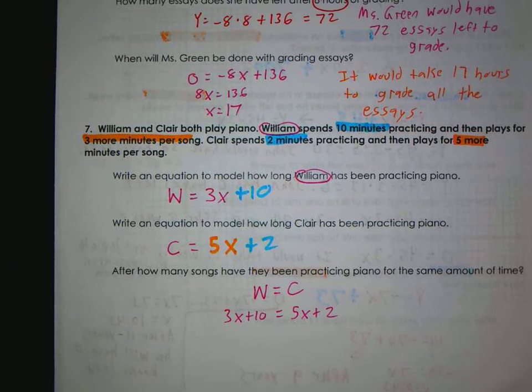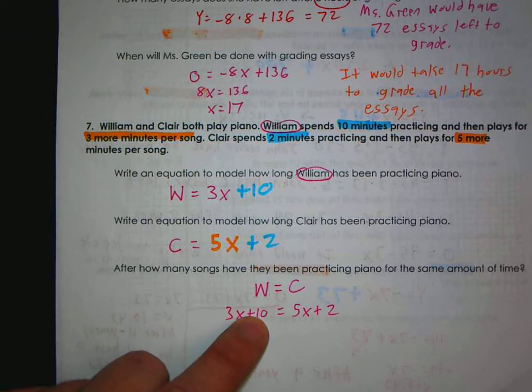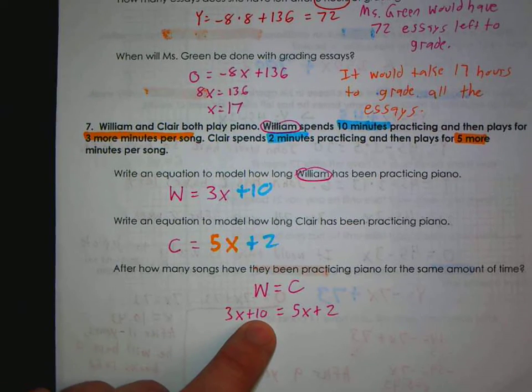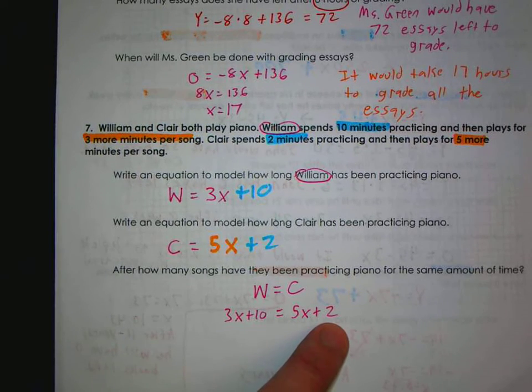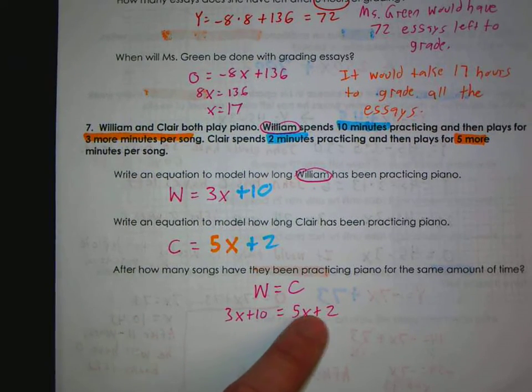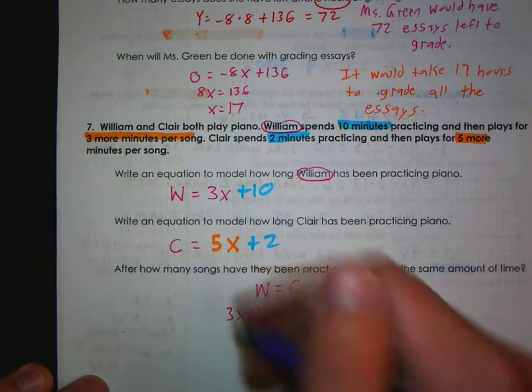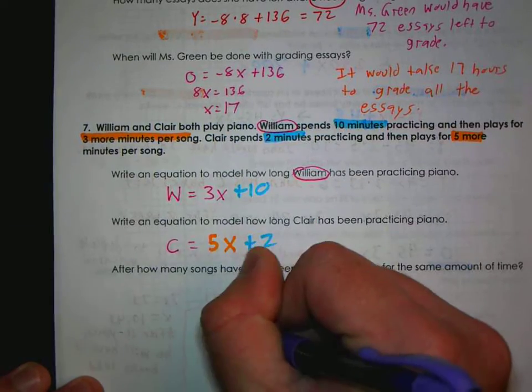Think about it. William starts higher. You could graph this if you wanted. He starts at 10 and then has a slope of 3, whereas she starts at 2 and has a slope of 5. This is steeper, so they're going to eventually cross somewhere. Solving that, you could do minus 3x on both sides. There's one way.